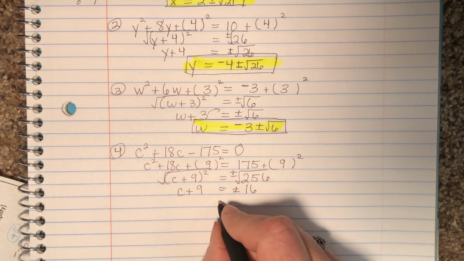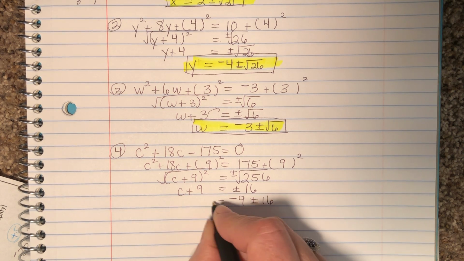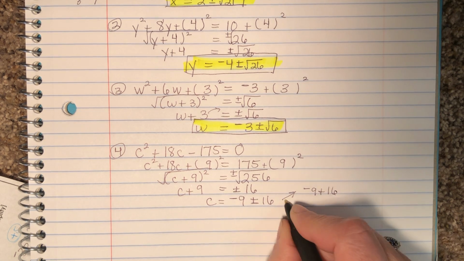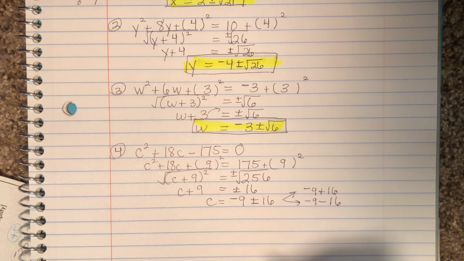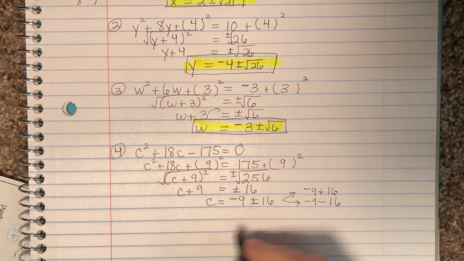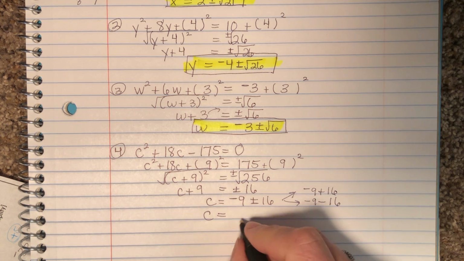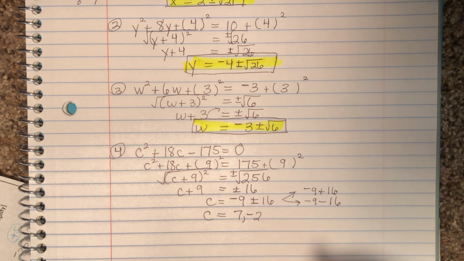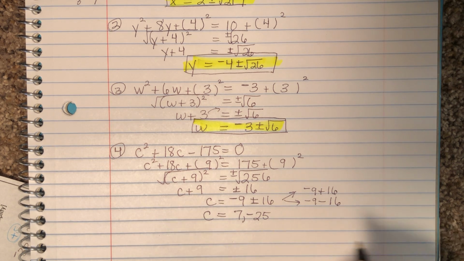All right, now move the 9 over and put it in front. Negative 9, positive or negative 16. Well, that means two things. It means negative 9 plus 16, and it means negative 9 minus 16. So then we're going to end up with, let's see, c equals 7, and the other one is negative, no, negative 25 actually. 7 and negative 25.